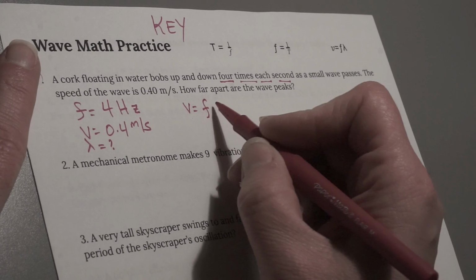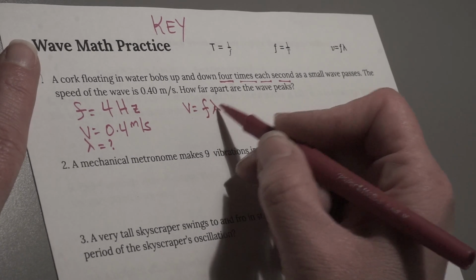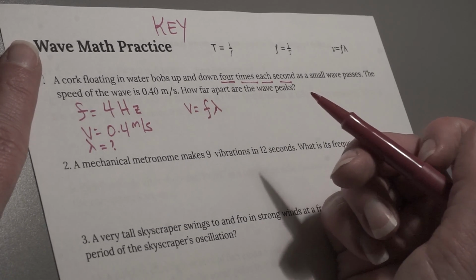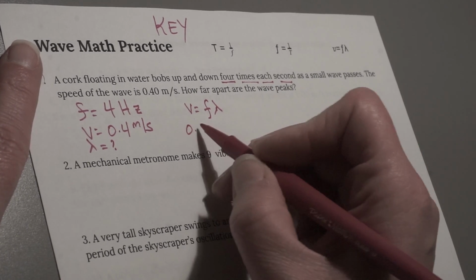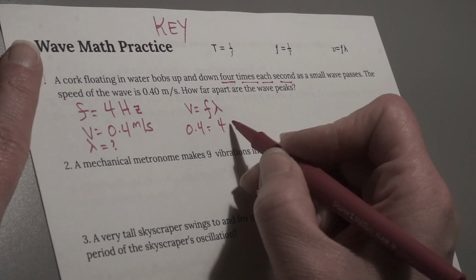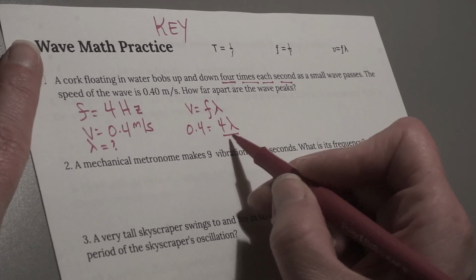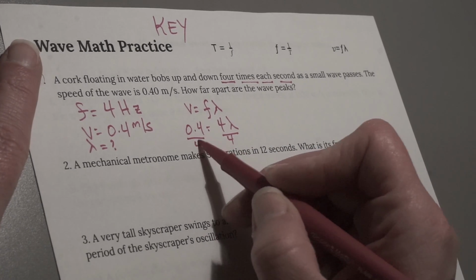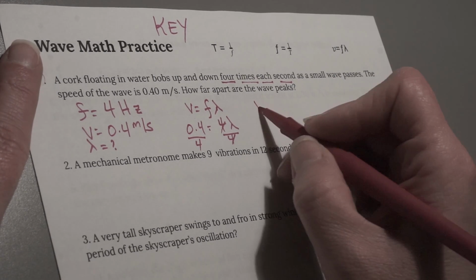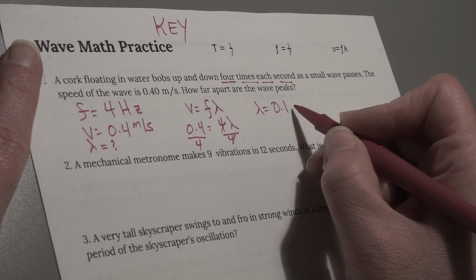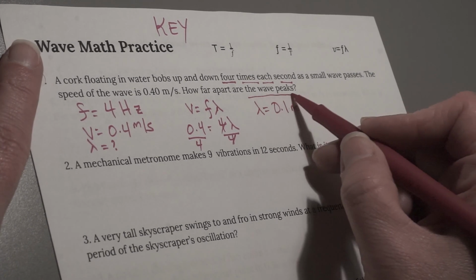The equation that we're going to use for this one is the velocity or speed equals frequency times wavelength. And we just need to plug in our numbers. We will divide both sides by 4. And that will give us an answer of 0.1 meters.